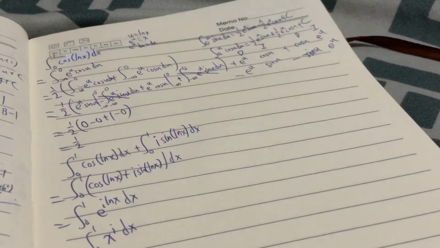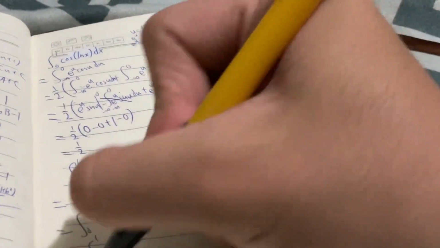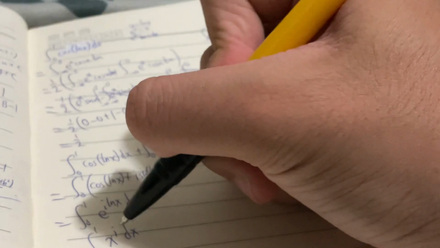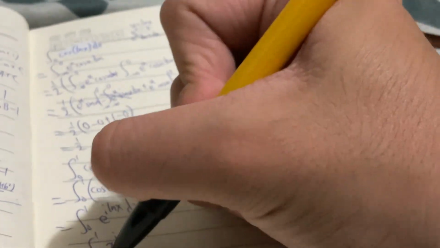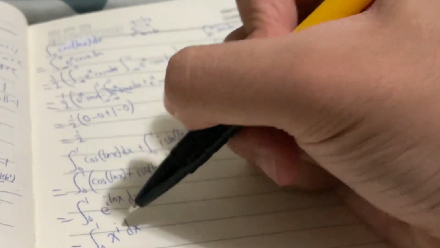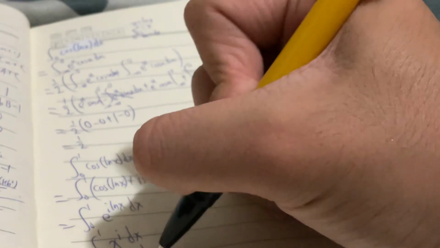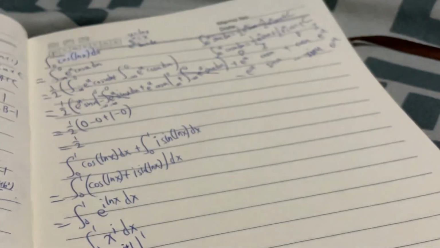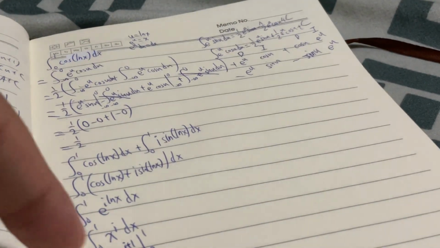Integrate x to the power of I from 0 to 1. So first you add 1 to the power, so 1 over I plus 1, and then multiply by the new power, I plus 1, and then you evaluate from 0 to 1. And here's the deal.